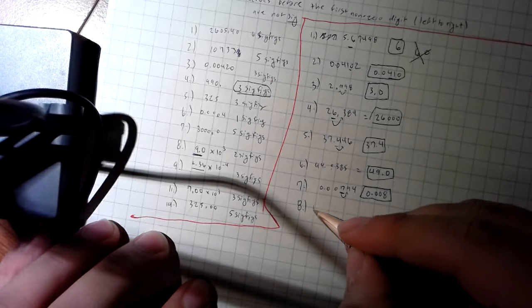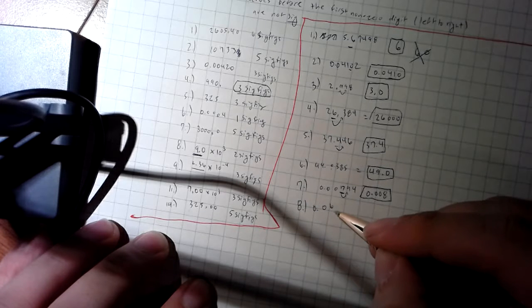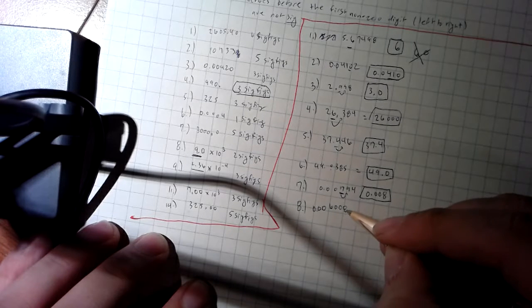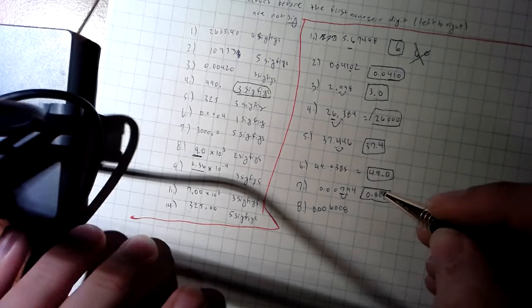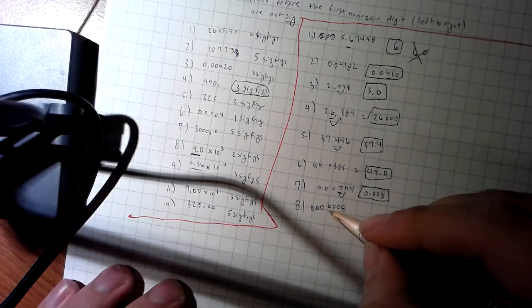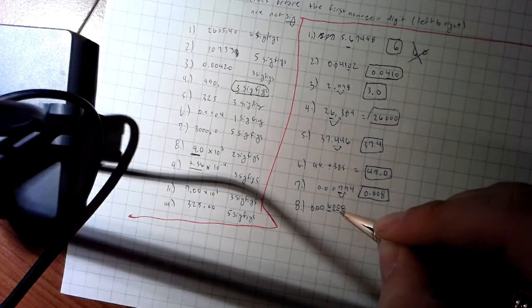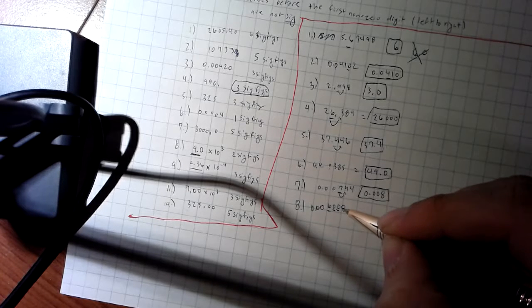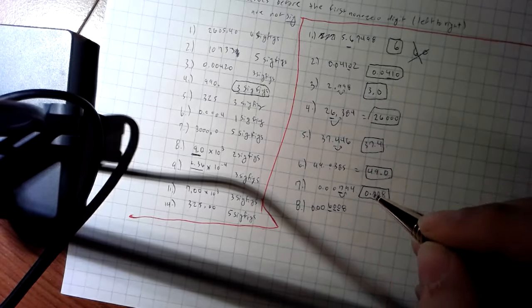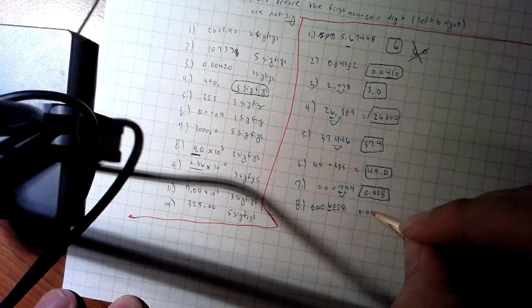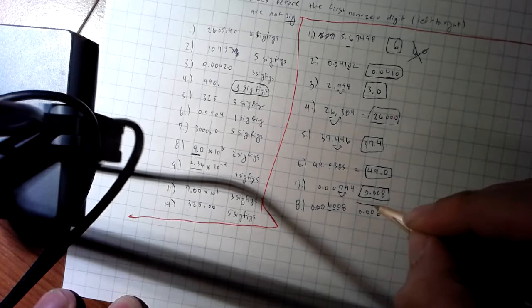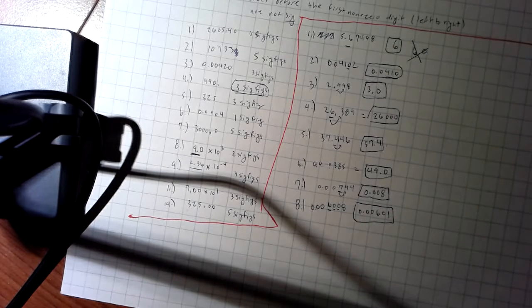For number 8, we have 0.006. Whoops, 0.006008. We want to round to 3 sig figs, so we'll look at this 6 right here. So he's significant, then this 0 is significant. Okay, good. This one's significant. So this is the third one. Now we look at the neighbor, see how he's going to round it. This 8 is going to bump that 0 to a 1. So we get 0.00601. And that would be 3 sig figs.